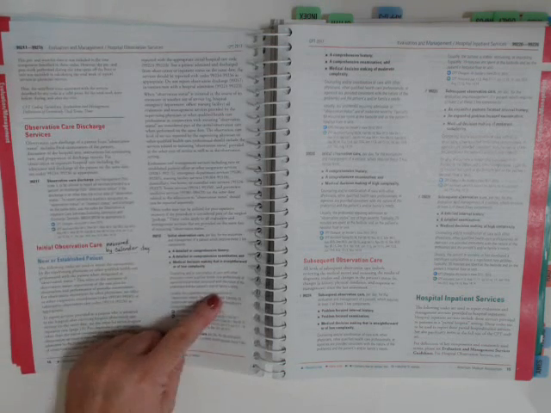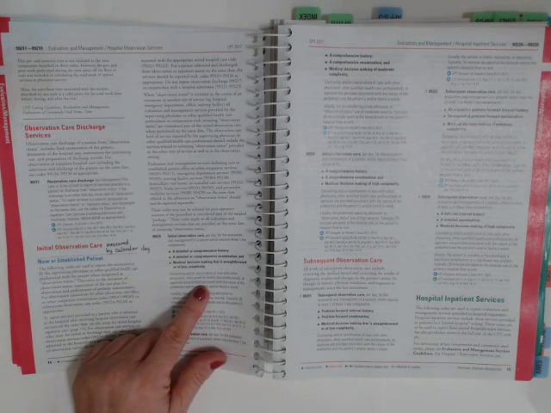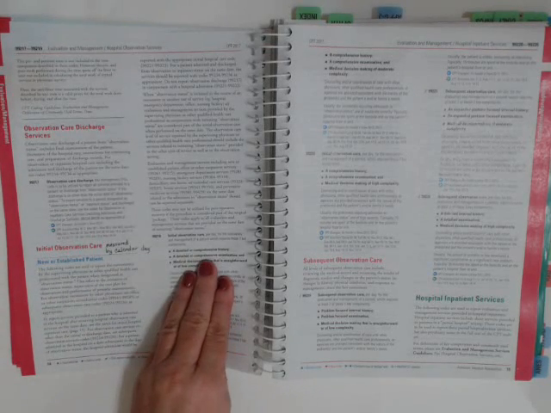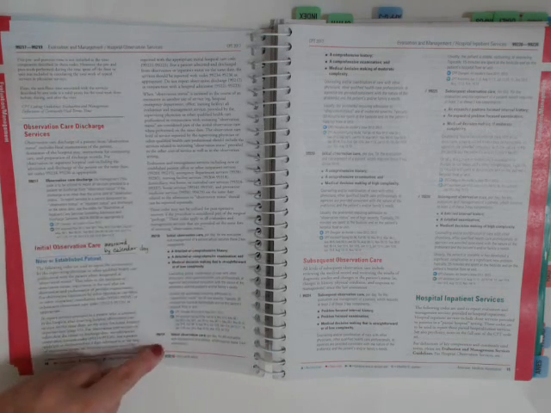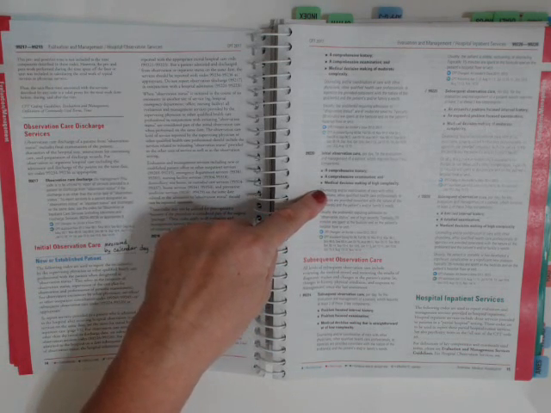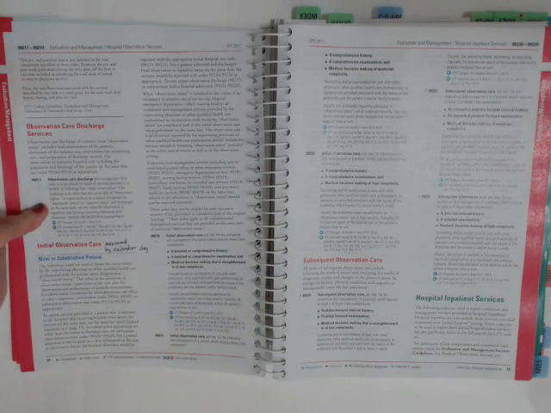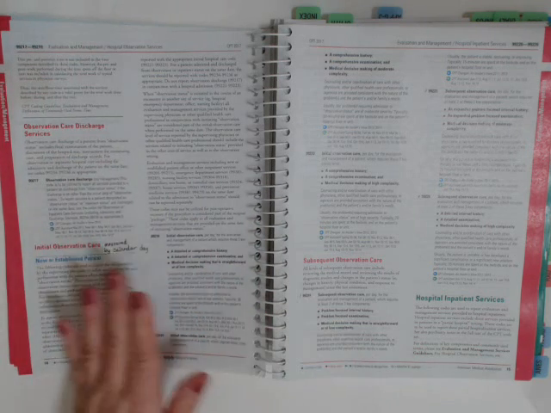Observation is by calendar day. So if I'm admitted on Monday into observation, they would use an 18, 19, or 20 code. And if I go home on Tuesday from observation, they would use a 99217 code. Okay, still never formally admitted.